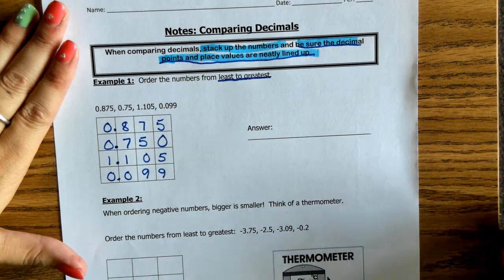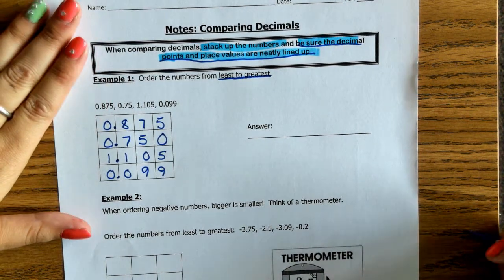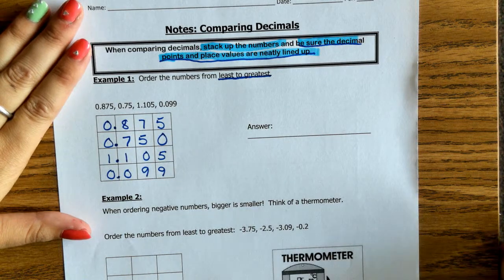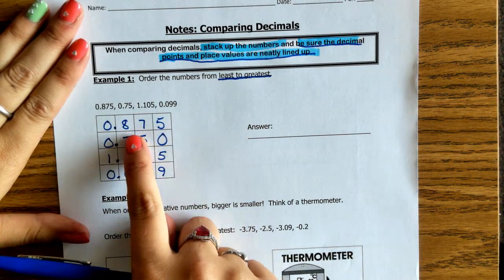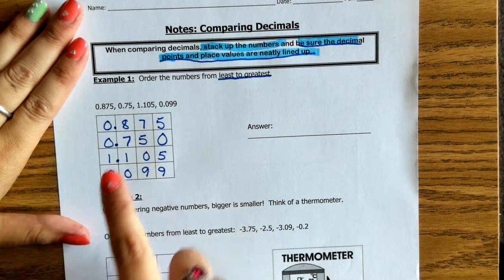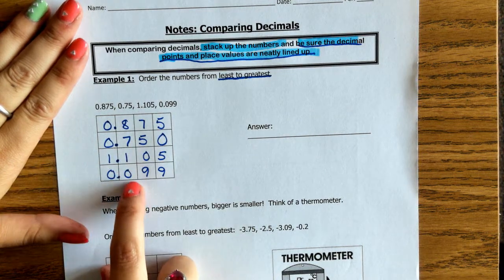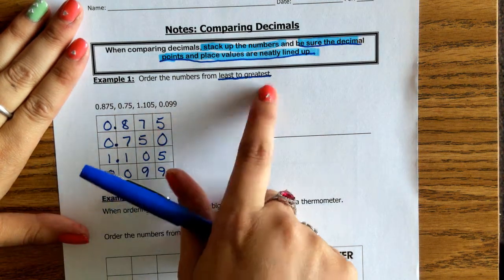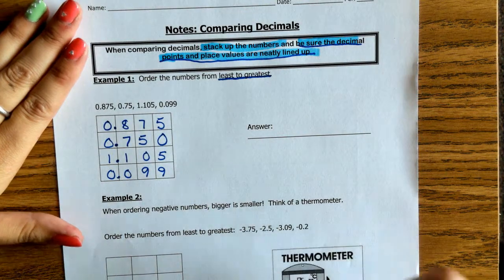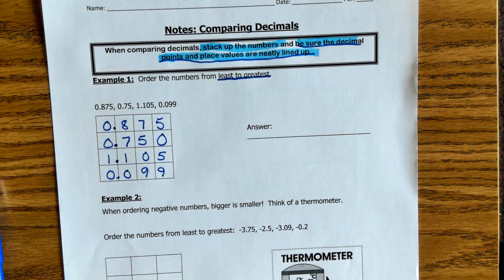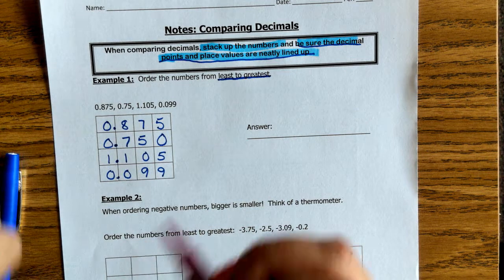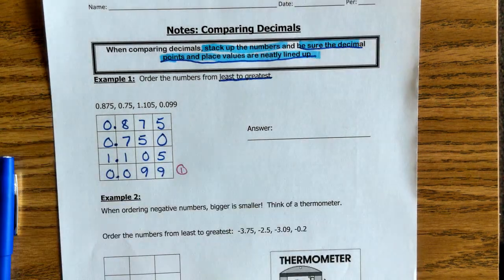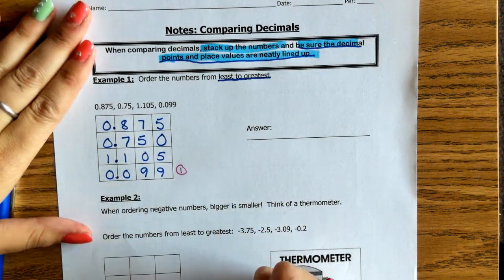All right? Now, when I order these, I'm going to pretend they're not decimals, and I'm going to think of them just as regular whole numbers. So 875, 750, 1,105, and 99. I'm looking for least to greatest, so I'm going to start with the smallest. I know the smallest one here is going to be 99. So I'm going to put a 1. So 99 thousandths is my smallest number.